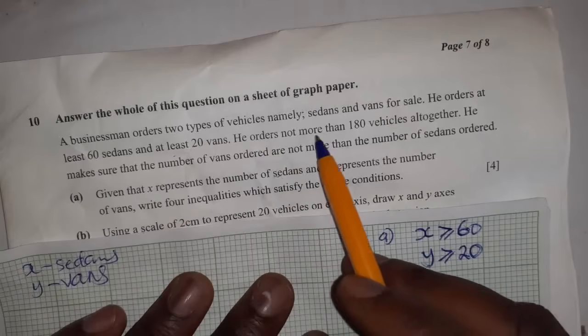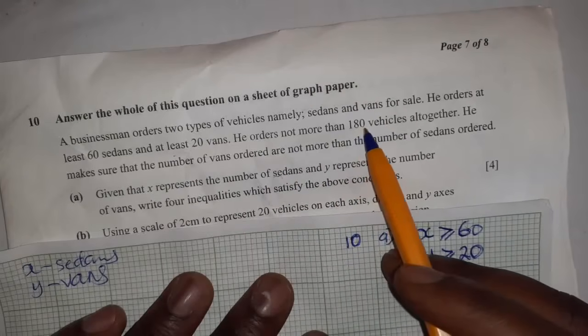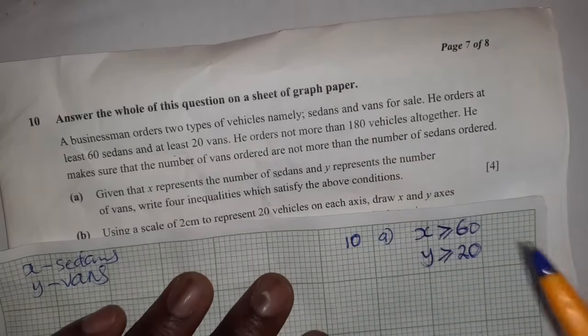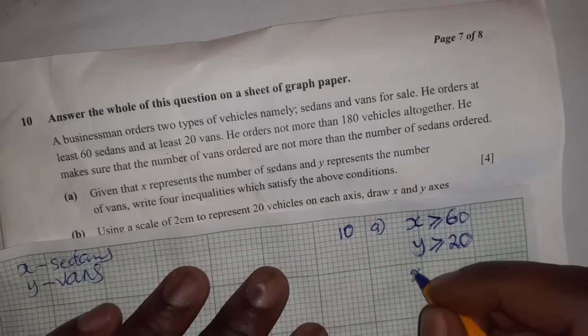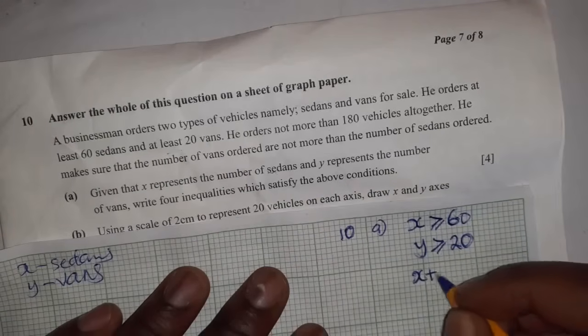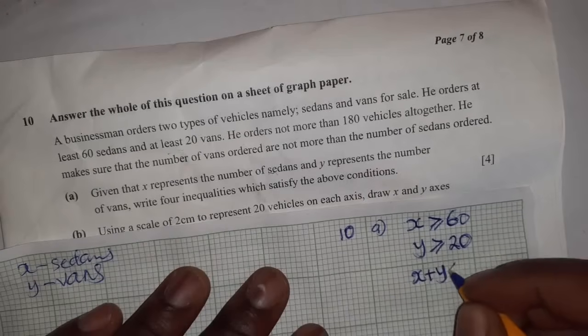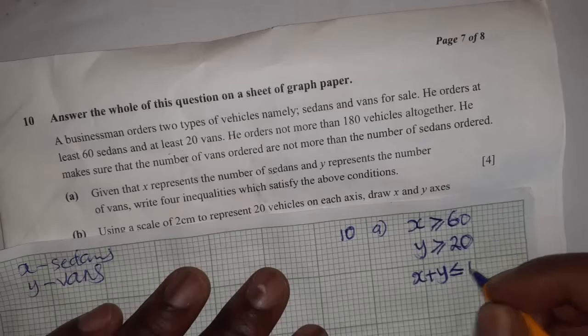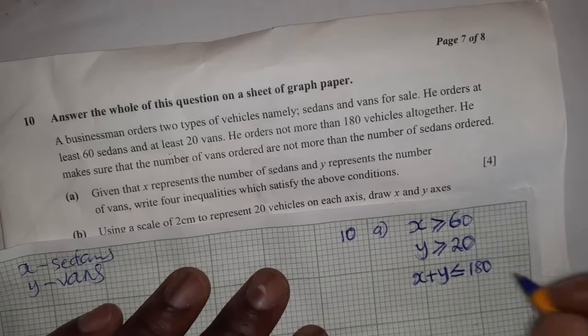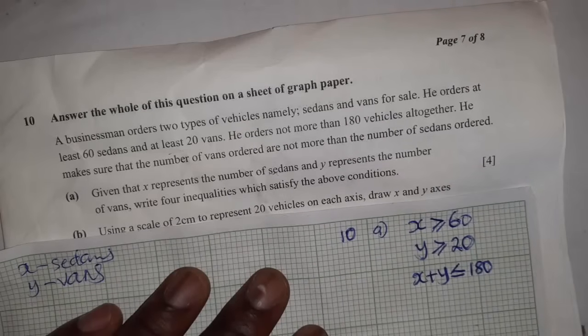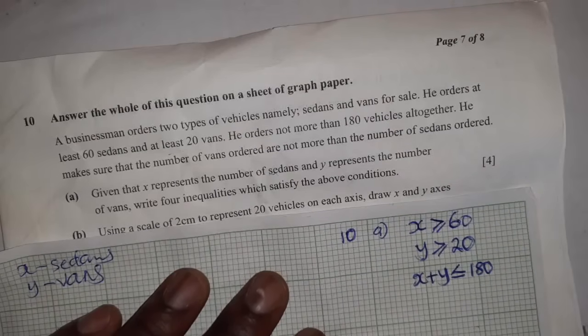He orders not more than 108 vehicles altogether. So when we add our X plus our Y, they should not go beyond 108. That's what we're being told. Okay?